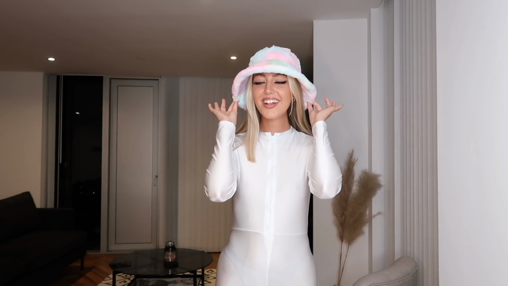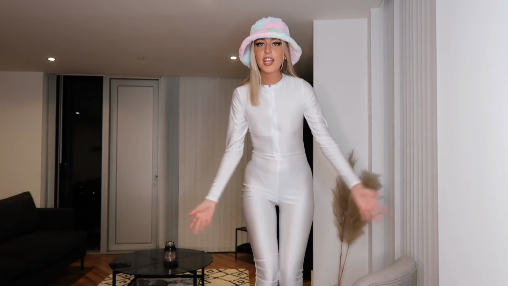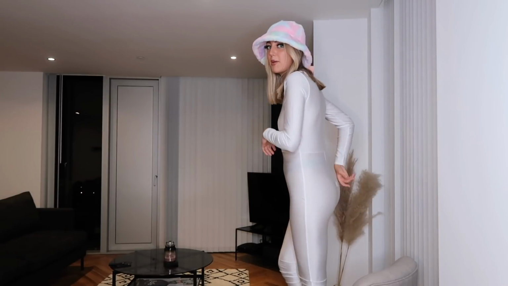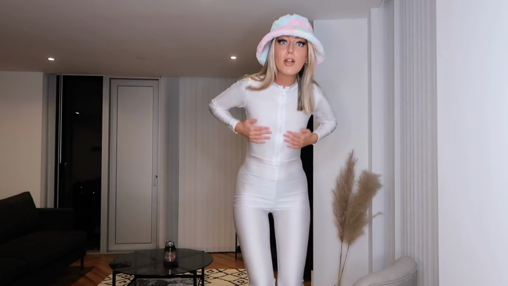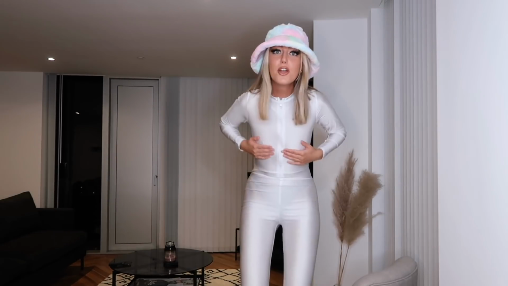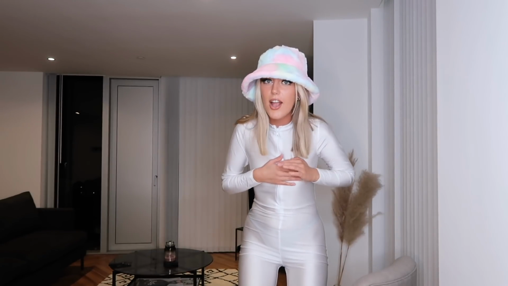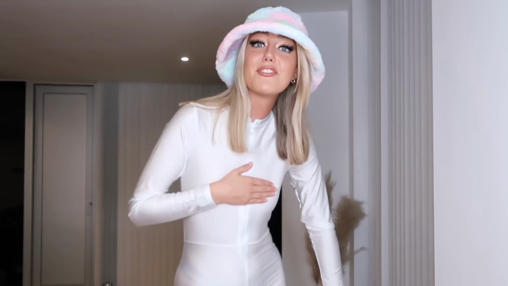The hat is quite nice. No, I look like Tinky Winky. It makes my bum look shit because the material is so stretched across my back. Oh my god, you can fully see my nipple. No, you can see the whole areola, boob, skin. You can see everything. I think it looks good.